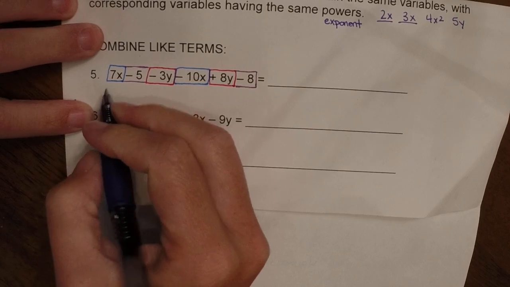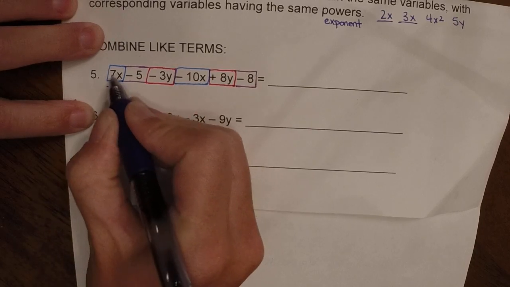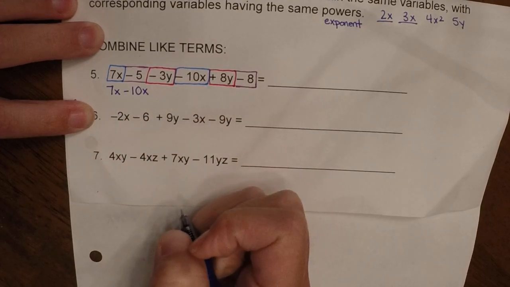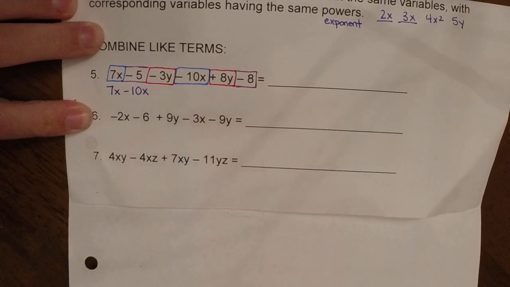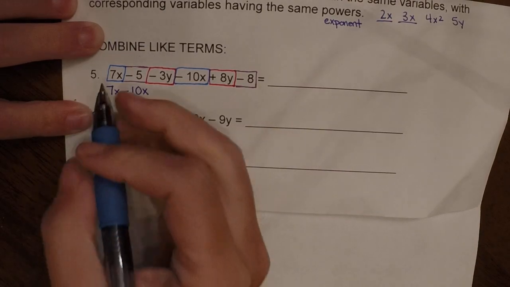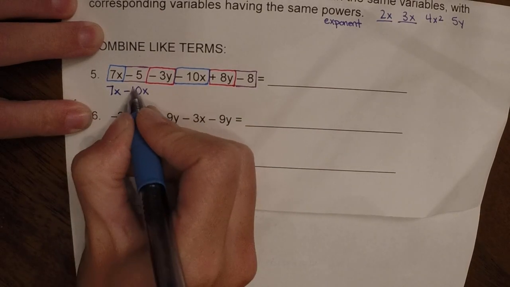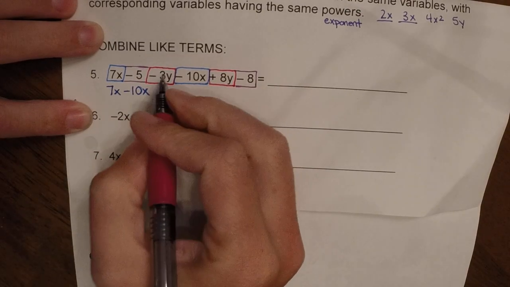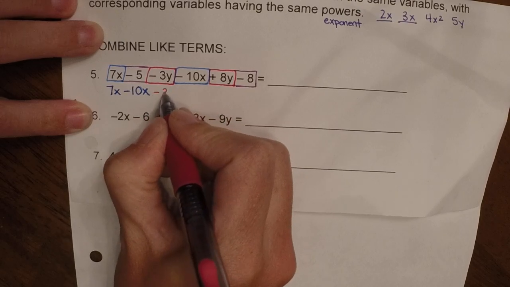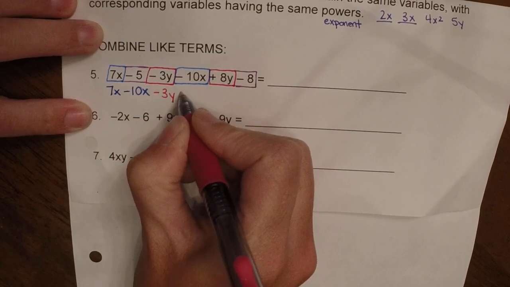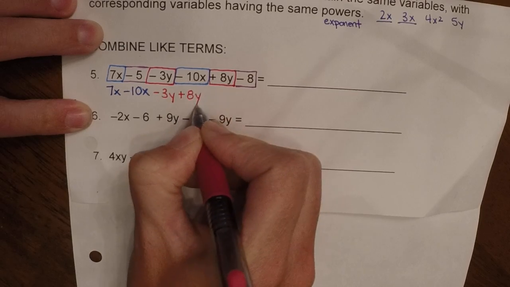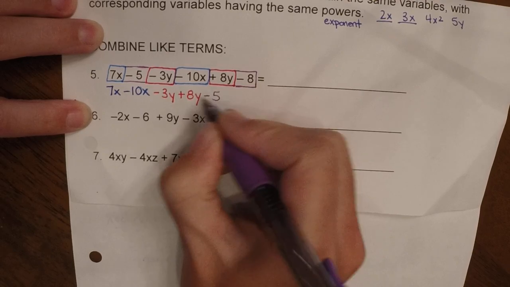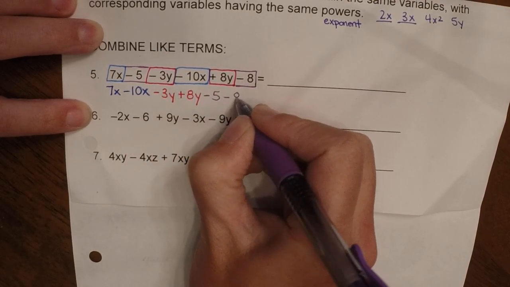So I'm going to move the 7x next to the other blue one, which is minus 10x. And then I'm going to do the pinks. I guess I should have done it in the colors. So let me sort of write this in the other blue. Okay. Then we're going to do the y's. So notice this is a minus 3y, so I'm going to write that next. And then plus 8y. And then I'm going to do the purples, which is minus 5 and minus 8.